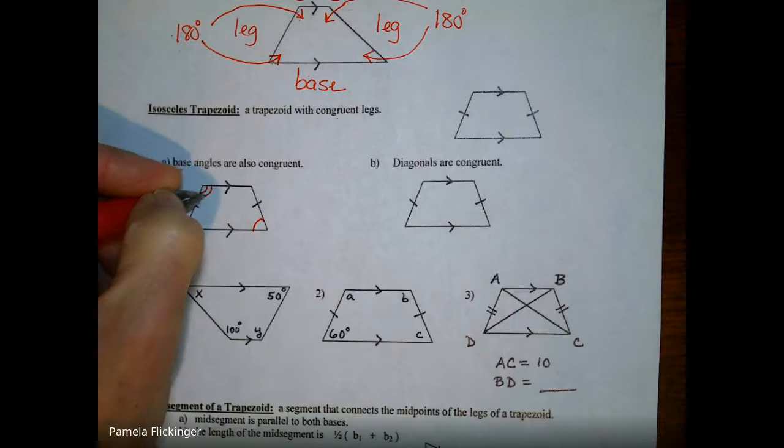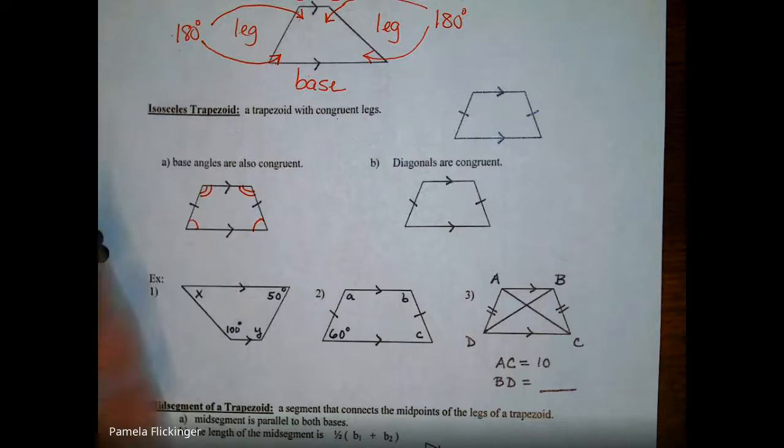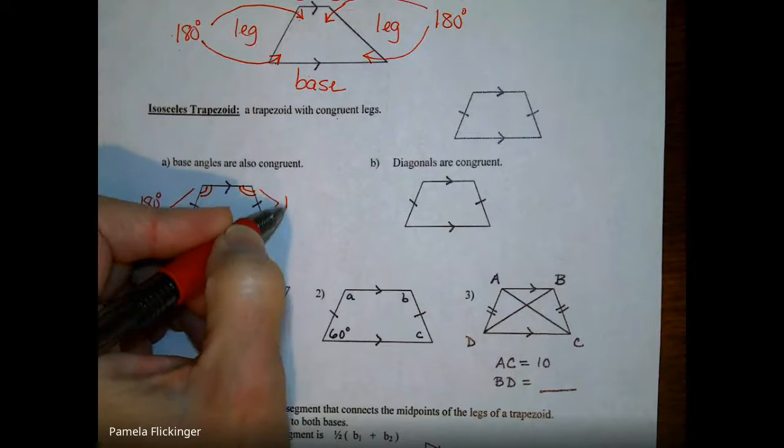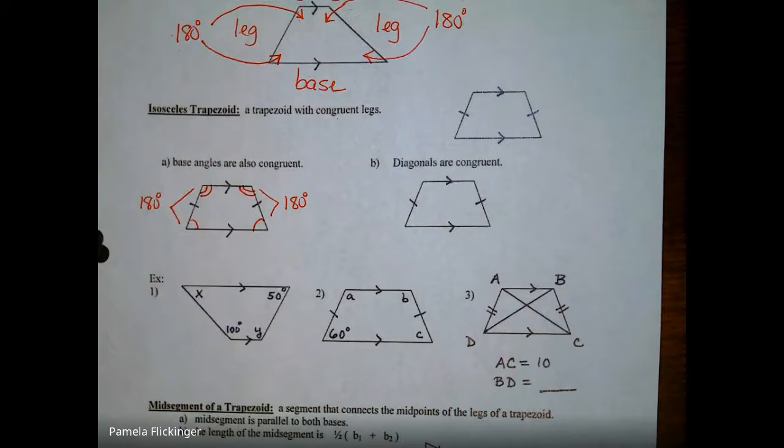And the base angles up along the second parallel line will be congruent as well. We still have the consecutive interior thing going on, so those two base angles will equal 180, as will the ones on the other side.